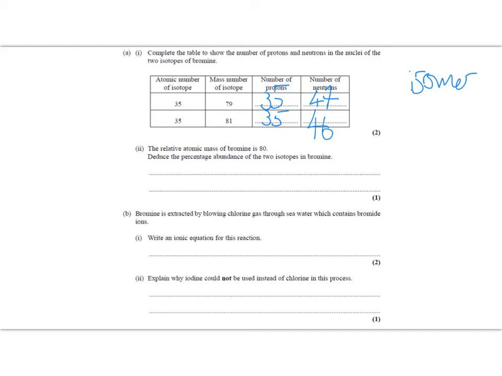He said, well, isotope has got a P in it, and that tells you you've got the same number of protons. Isomer has an M in it, which tells you that those are structures that have the same molecular formula but a different structural formula. So that helped him decide between isomer and, here, isotope, the same number of protons.